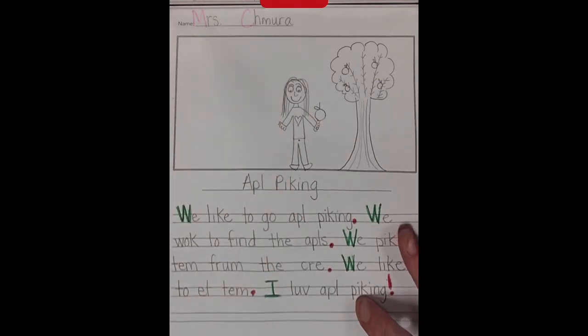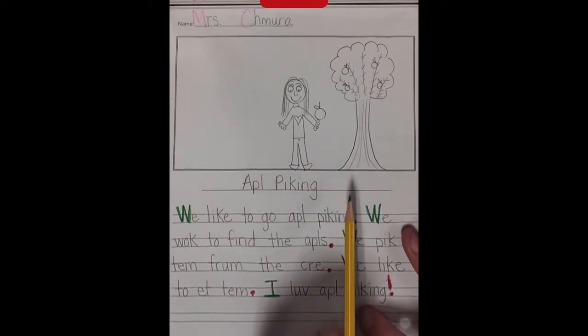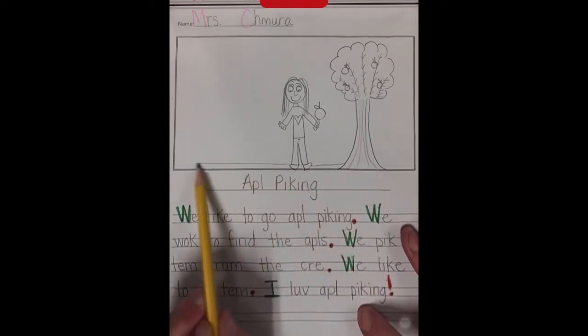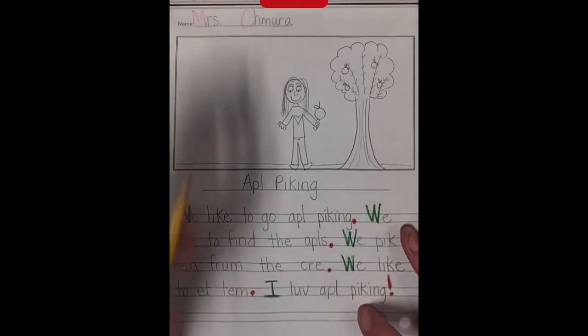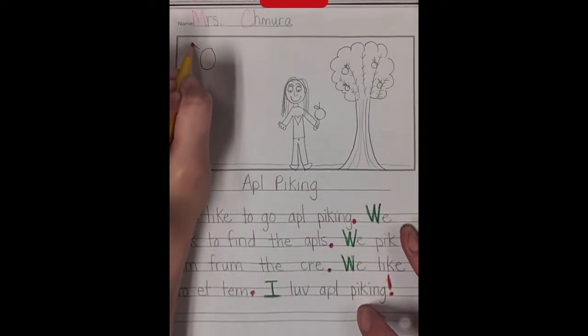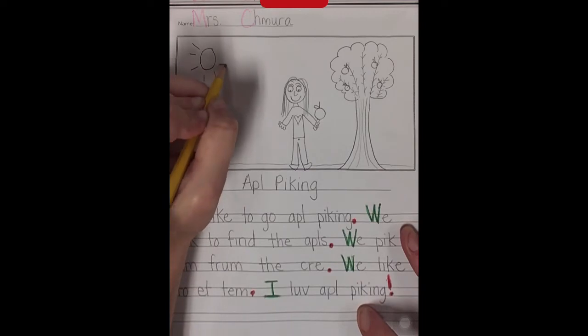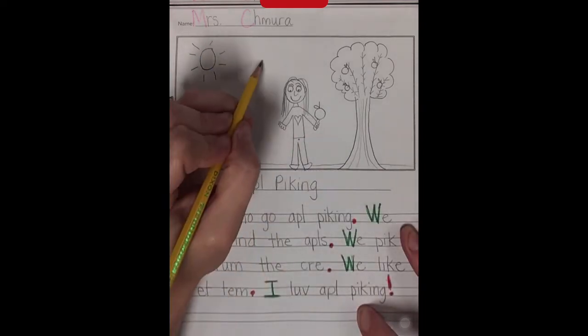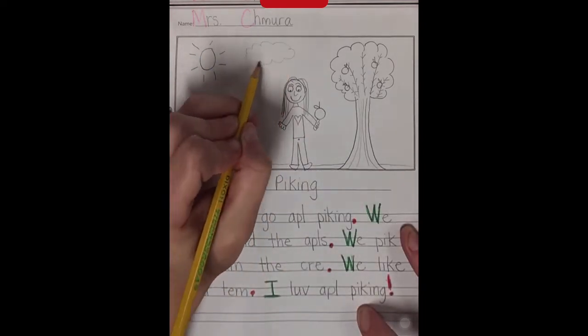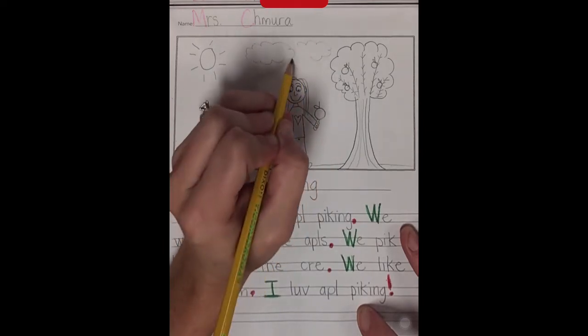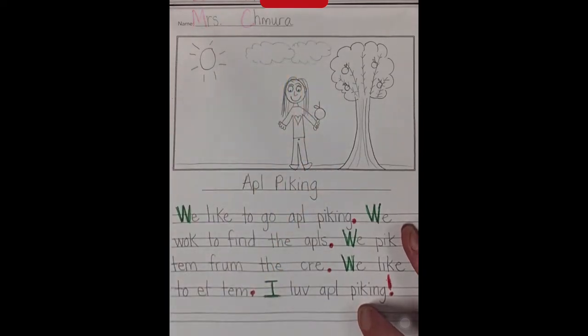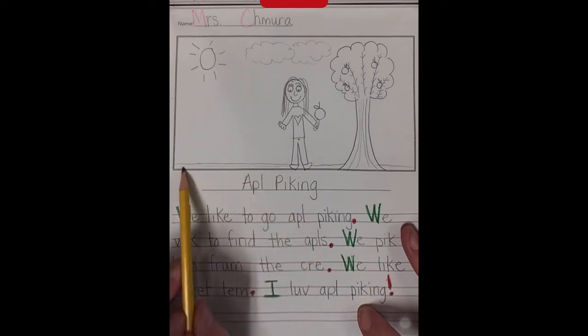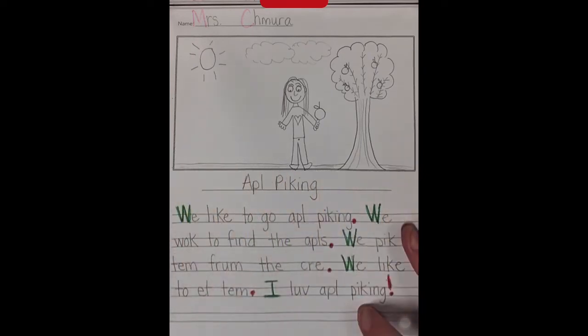All right, now I need a setting. That means where am I at? Right now it looks like I'm in white space, and I know that's not where I'm at. So I'm going to draw the ground. I'm going to add the sun because I'm outside. I could add maybe a couple clouds so you know that I'm outside. So now it looks like I'm at the apple orchard.